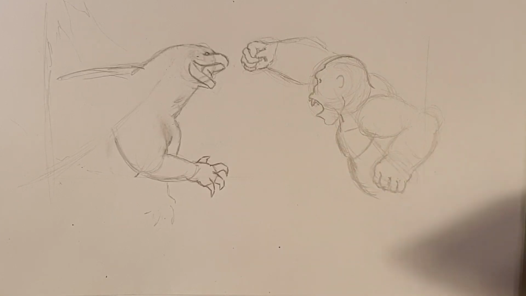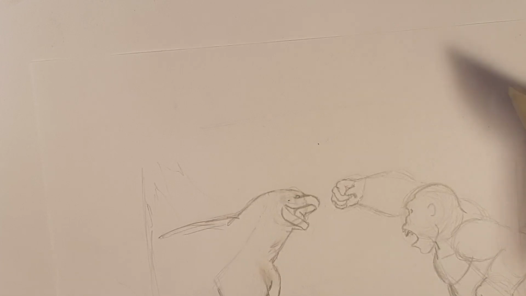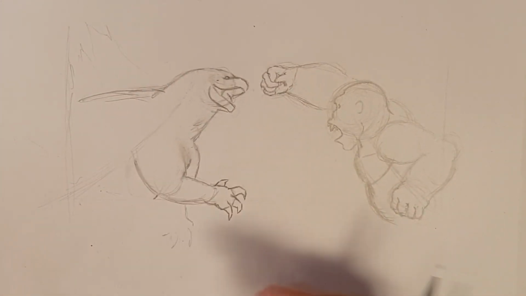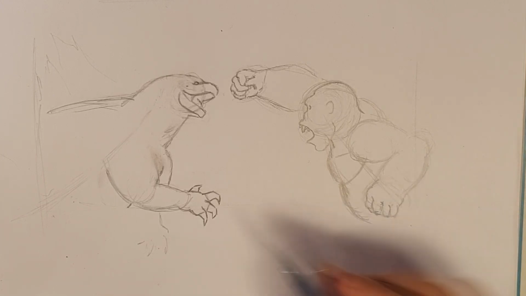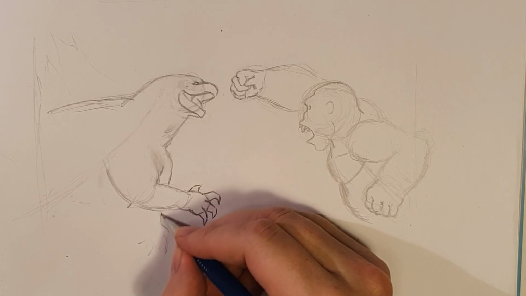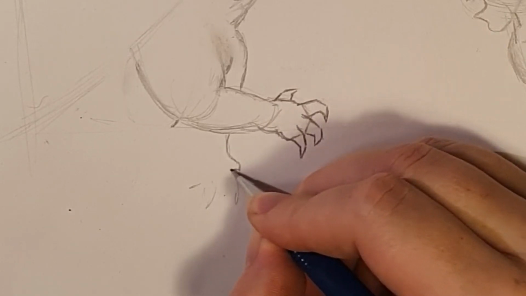I mean, it's not the best drawing, but it's been a while since I last drew. Alright. So basically we could get this hand in just for fun.